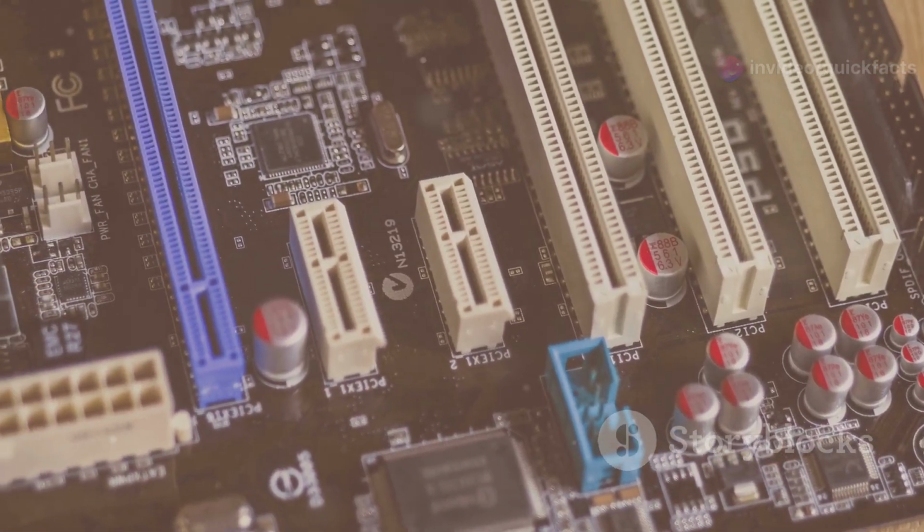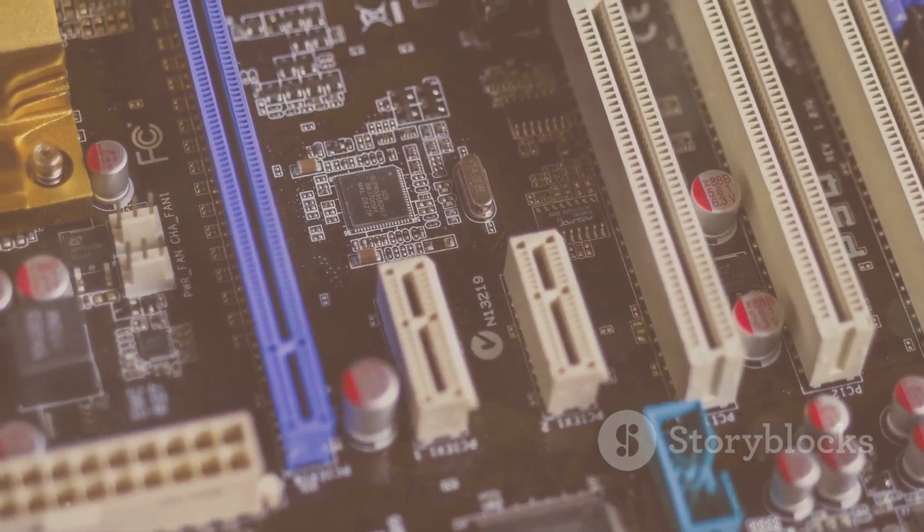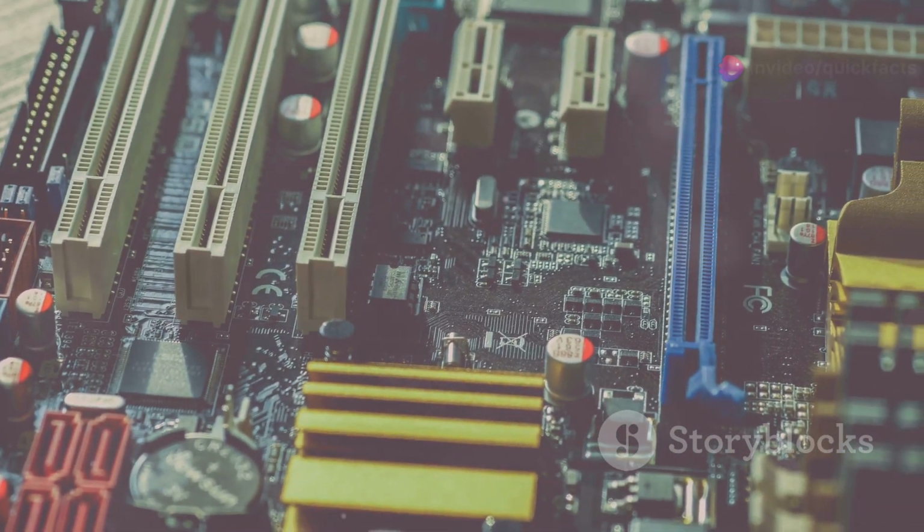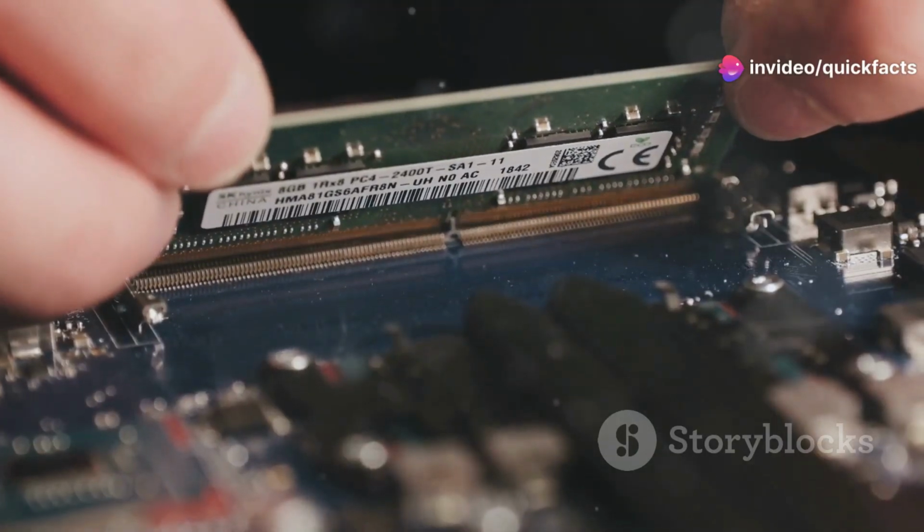Next, the motherboard's expansion slots. They are used to expand the capabilities of your computer and can be used to add new functionality to your system. Let's move on to the RAM.